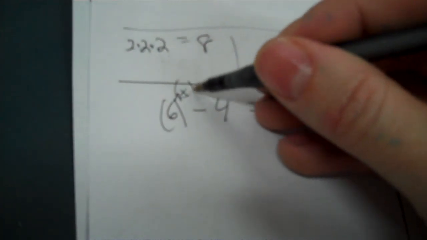Okay, now minus 4, so you add 4. Okay, I'm sorry, I apologize. I already did this problem earlier, so we're going to get rid of it, okay? Because that's the same problem as right there.